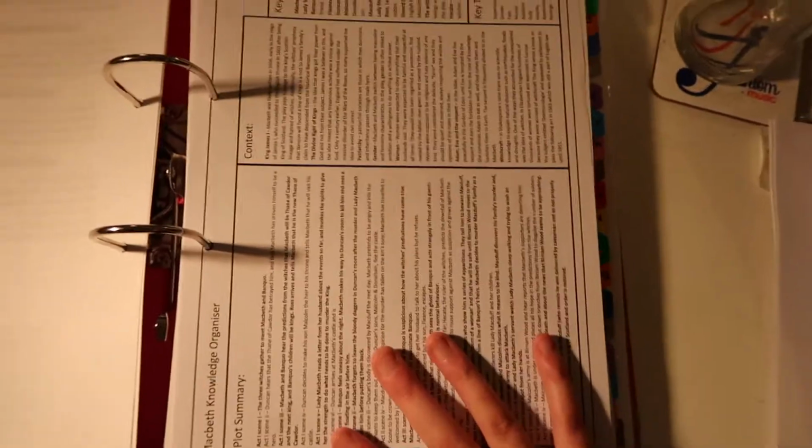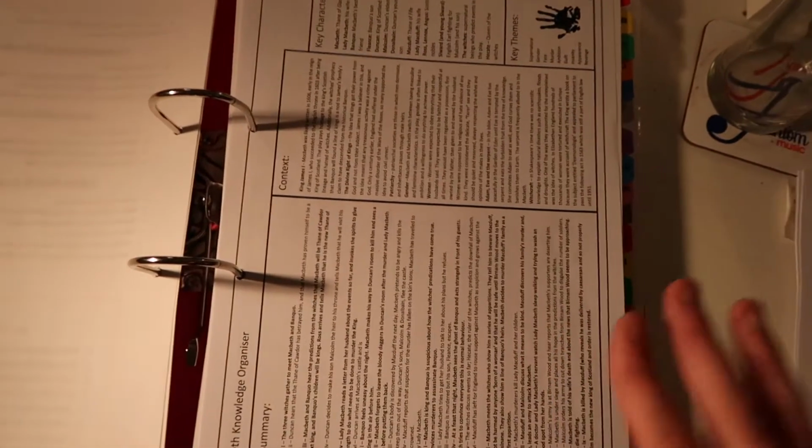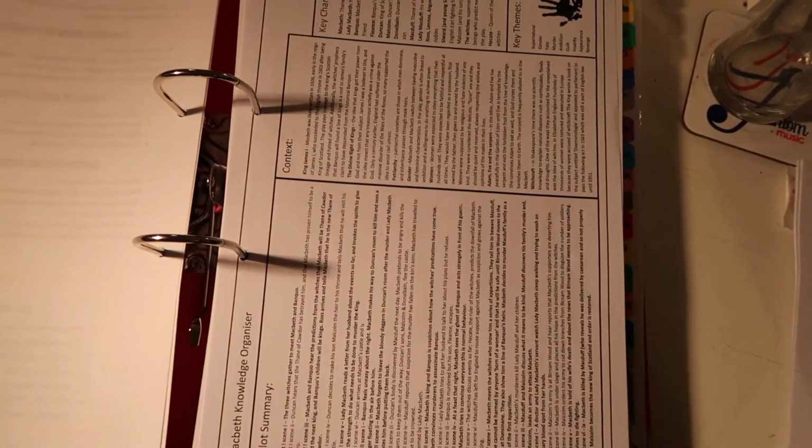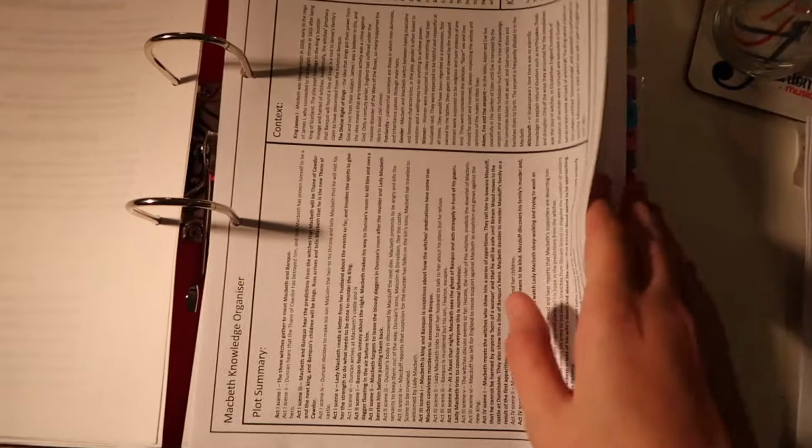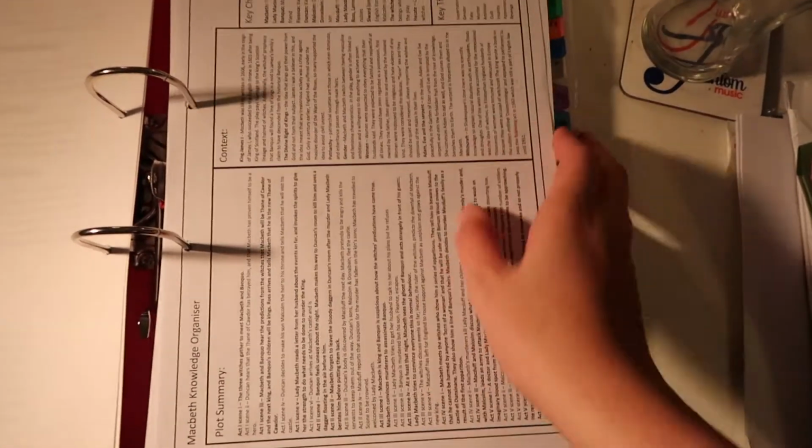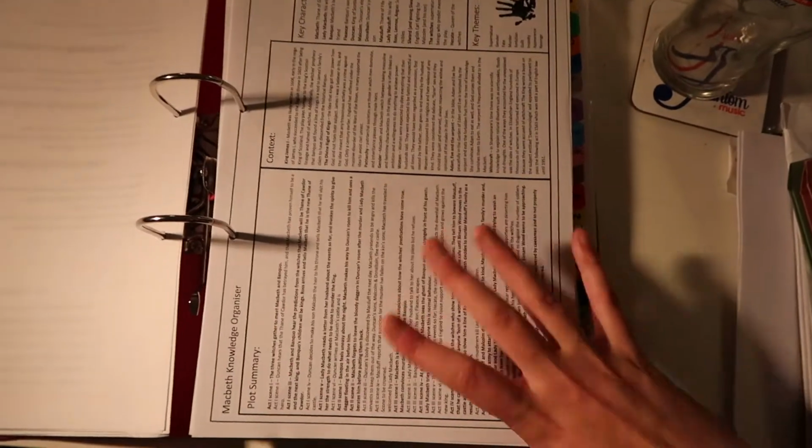I think this 7 steps to success thing is actually really good, and I have used that quite a few times. I'm currently studying Macbeth in class, however we haven't finished it. We're literally just about to finish the first act, so I've only got a few sheets at the front, which is why I don't really have a section for it. But eventually there will be a Macbeth section that is complete in this folder.